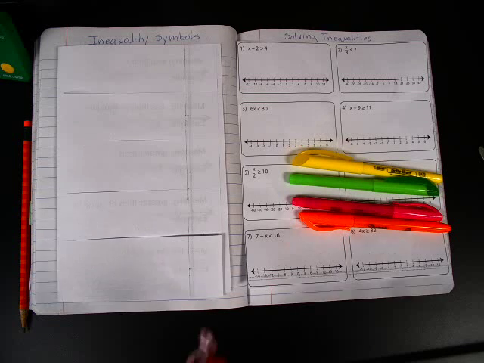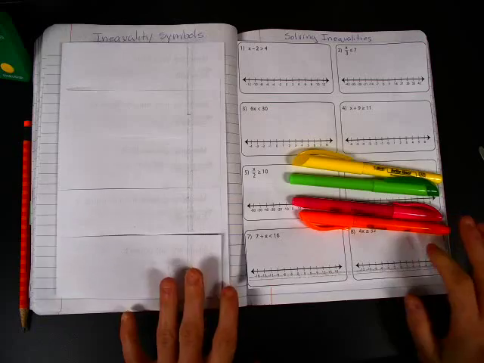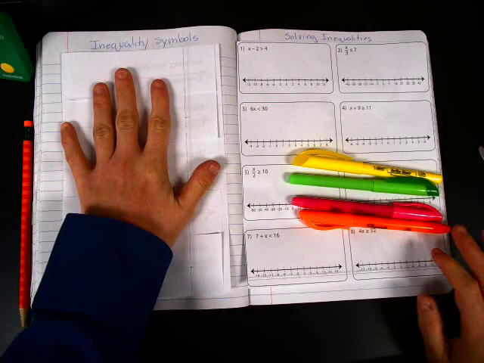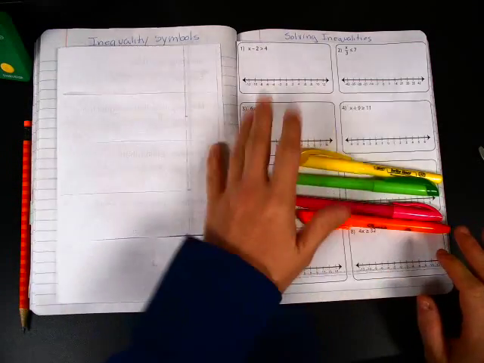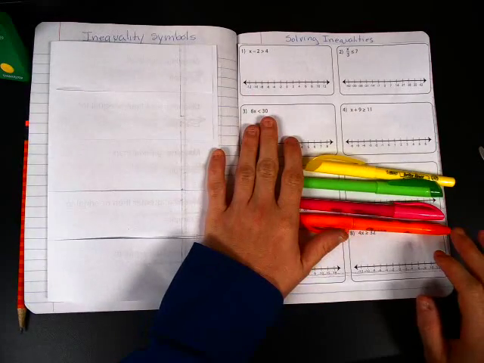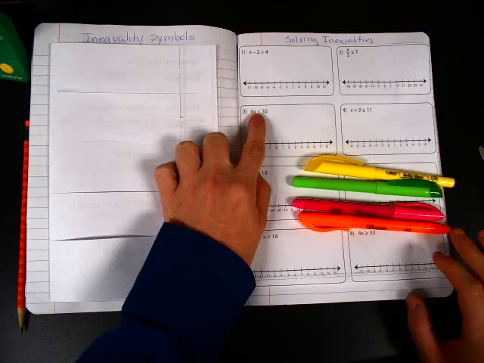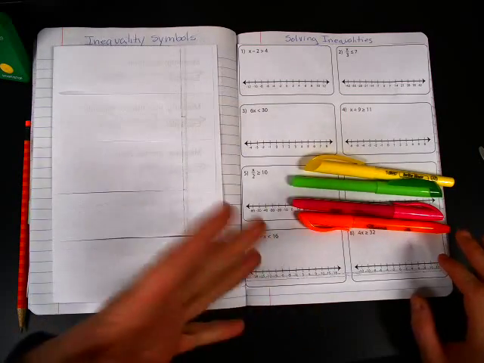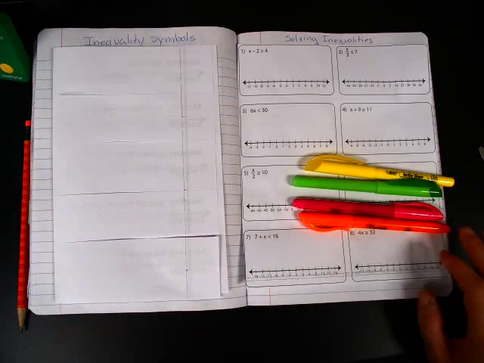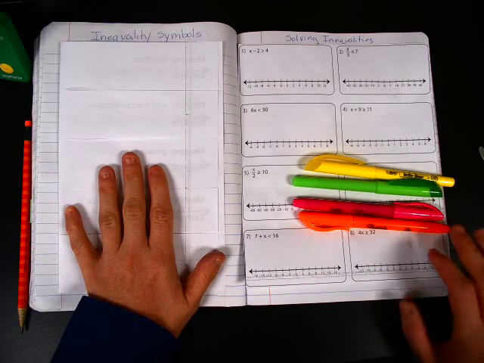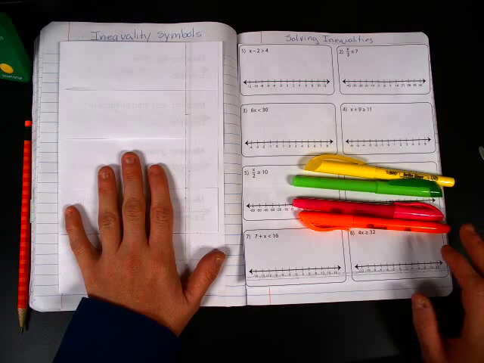Okay, here we go. This is going to be a quick review on the inequality symbols and then solving inequalities. Solving inequalities is no different than solving equations, except it's not an equal sign, it's an inequality sign. But we're going to do it the same way. So we first have to review what all the inequality symbols look like.